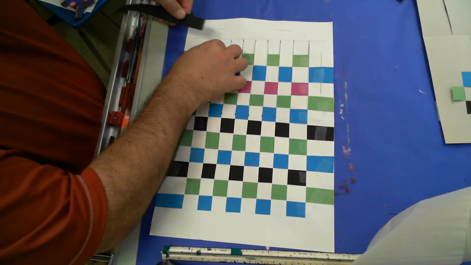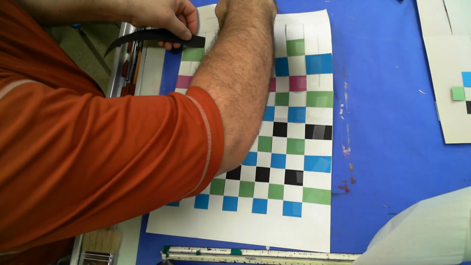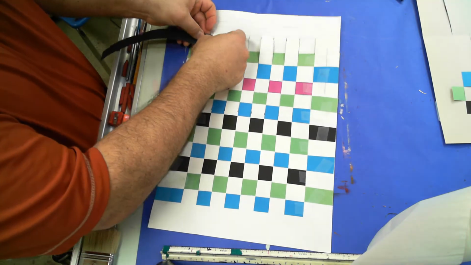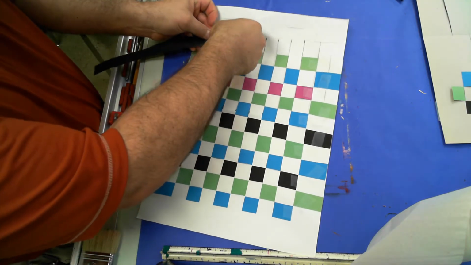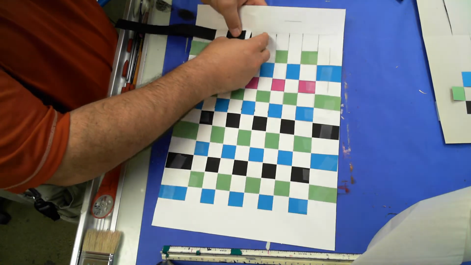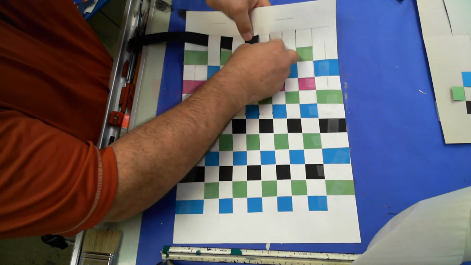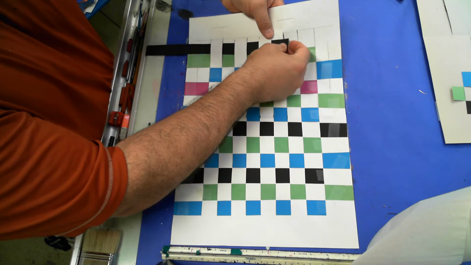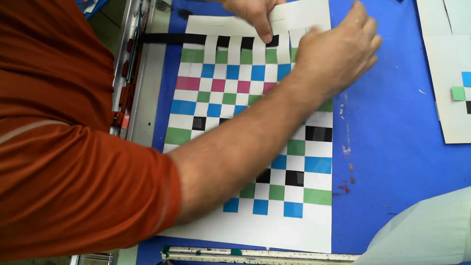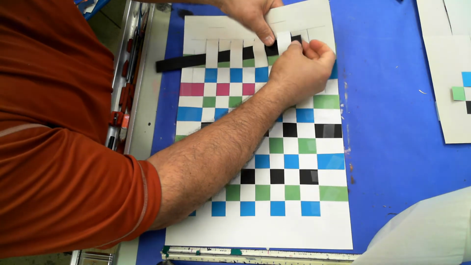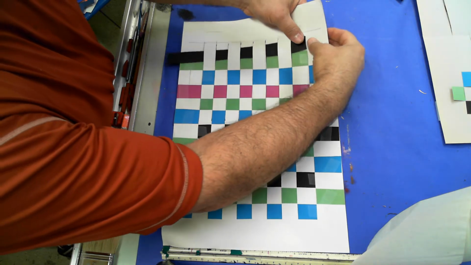So I've trimmed that piece down. Now I'm going to put it in. It's going to go over. Dolphin goes into the water, dolphin goes out of the water. Dolphin goes into the water, dolphin comes out of the water. Dolphin goes in, dolphin goes out. Dolphin goes in, dolphin goes out. And then there's the last one.